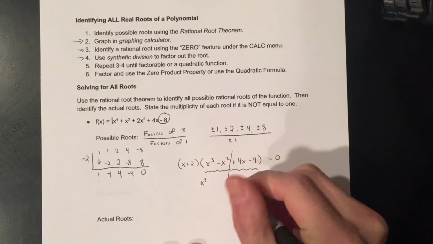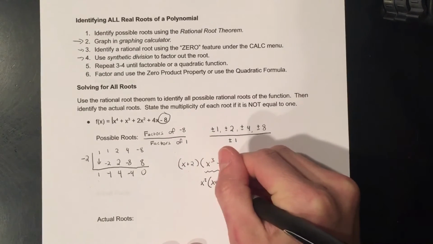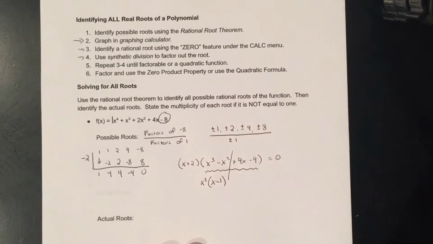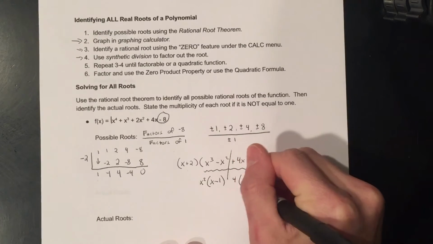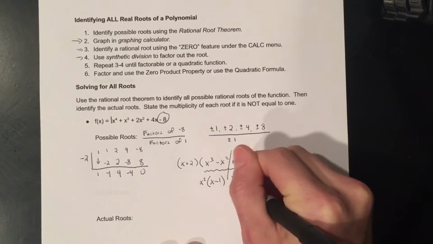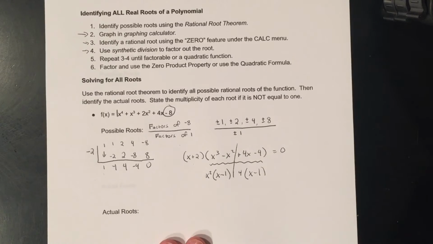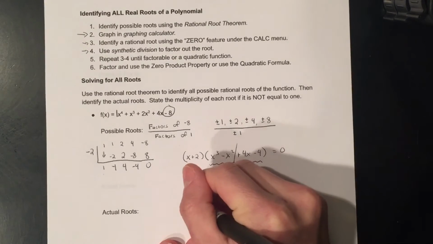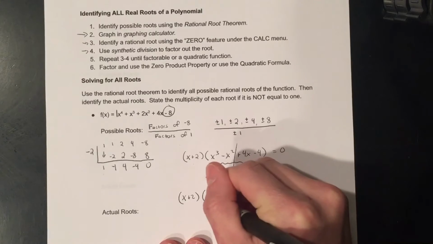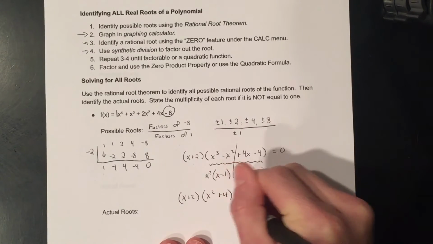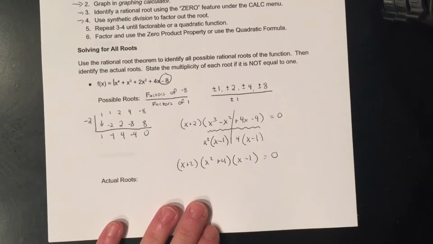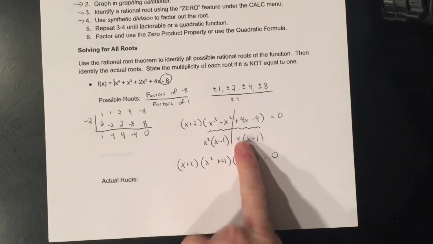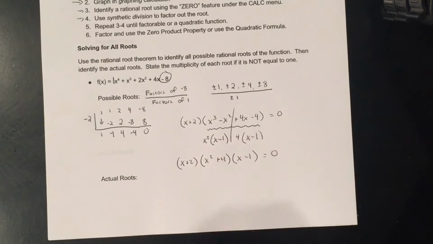The GCF of the left group is x squared, leaving me with an x minus 1. The GCF of the right group is 4, with an x minus 1. Therefore, we put that together. X plus 2 was the original, x squared plus 4, and x minus 1. X squared plus 4 goes in one parentheses. The x minus 1, the common binomial factor, goes in its own parentheses.